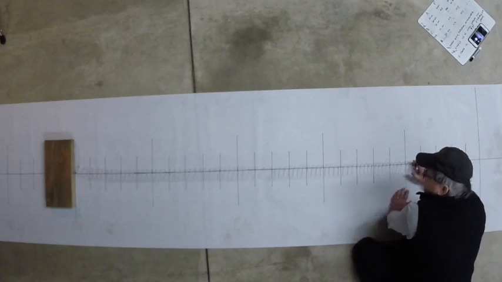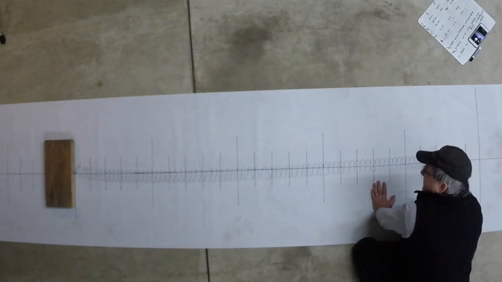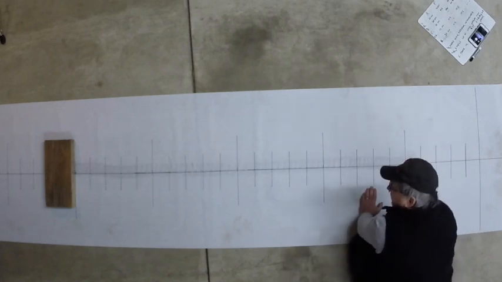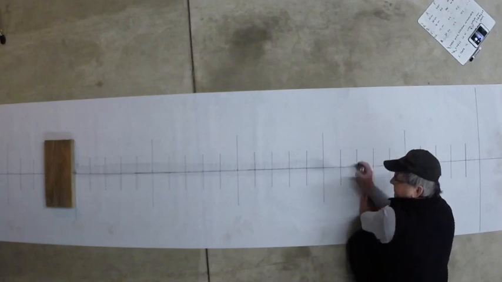So we're going to do some experiments with transverse waves, but remember that sound waves are a different type of wave. Longitudinal waves, going back and forth.